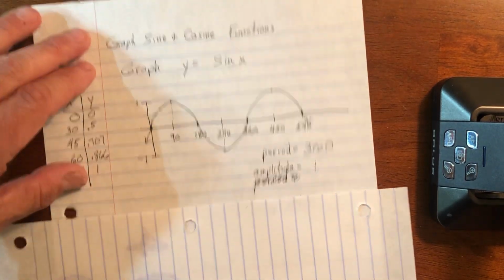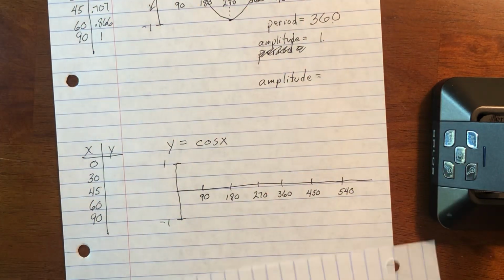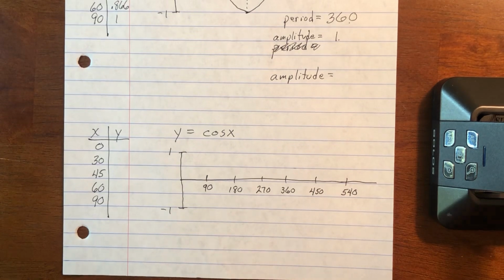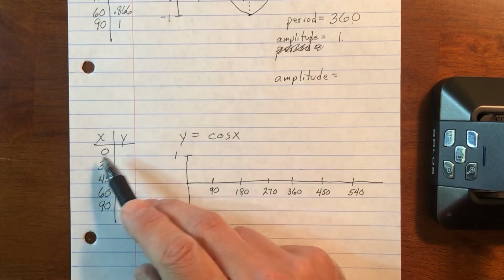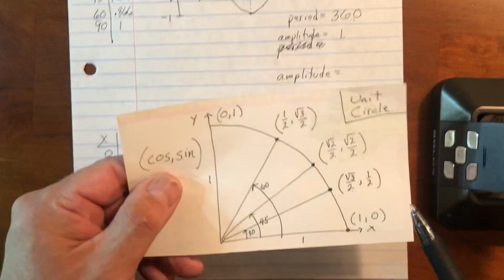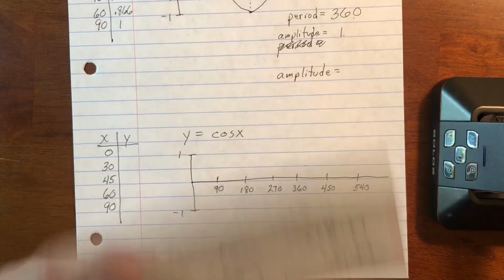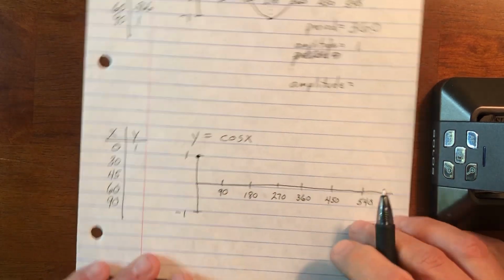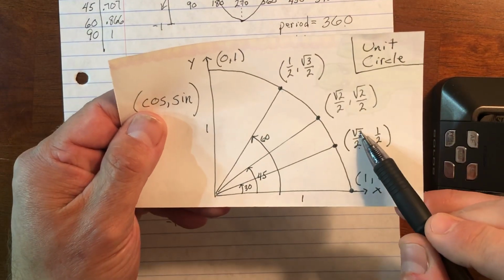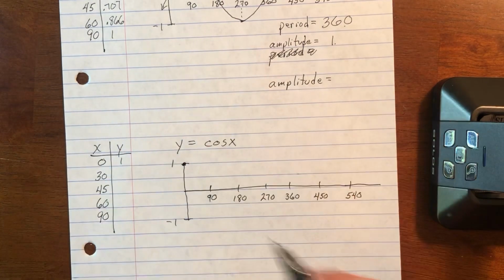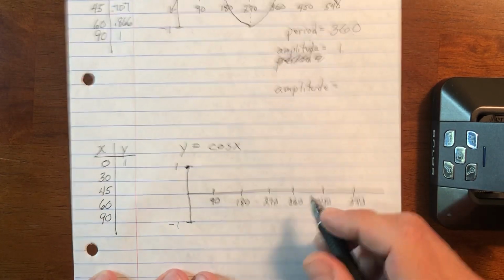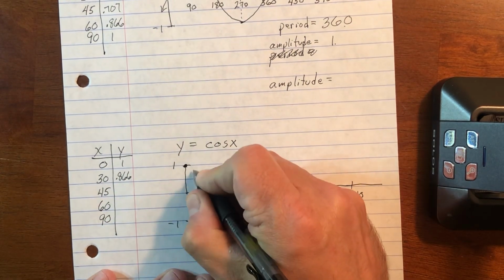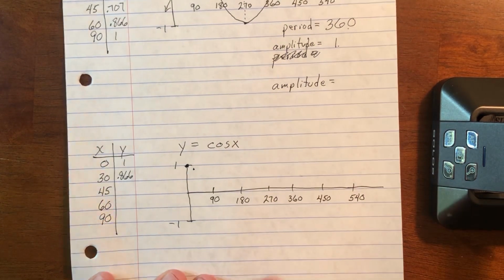Okay, let's try cosine. Very similar. We're going to use our reference card here again. At 0 degrees, now it's the x-coordinate. At 0 degrees, the cosine is 1. So I'm going to graph that point. At 30 degrees, the cosine is the square root of 3 over 2. Well, we know from the previous problem that the square root of 3 over 2 is 0.866. So that means 1/3 of the way down. It's coming down here a little bit.